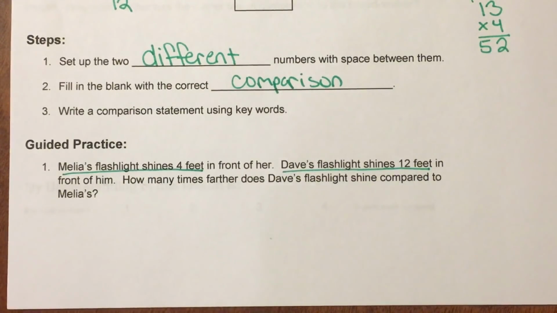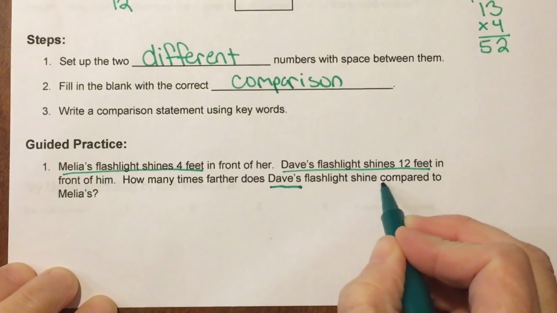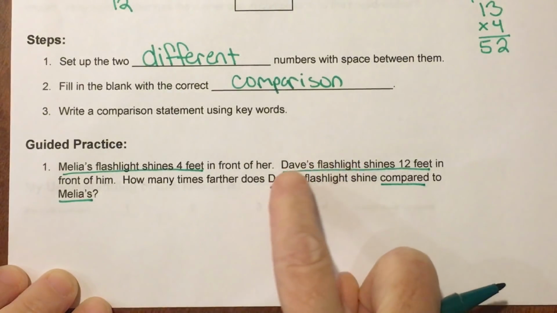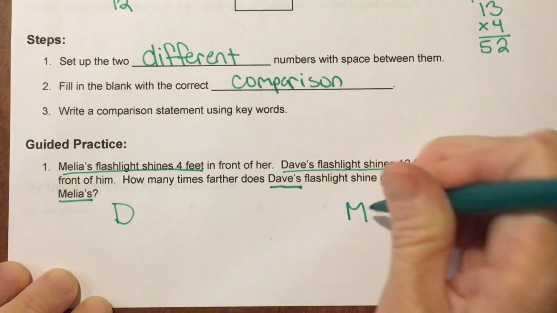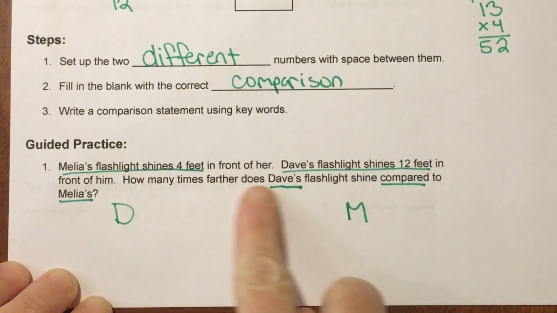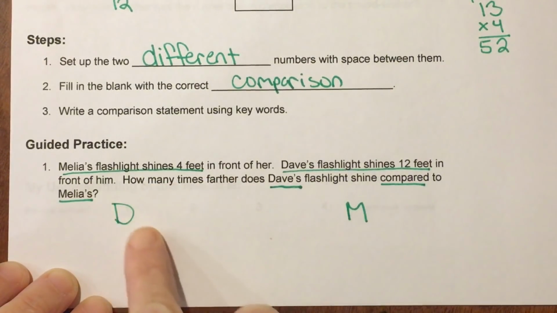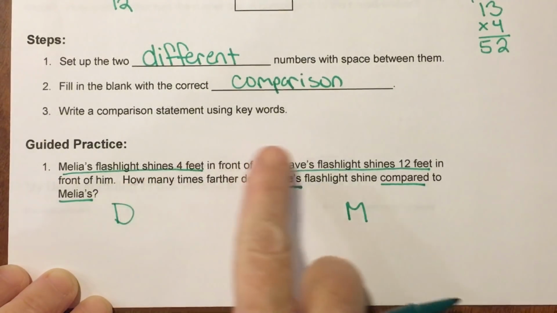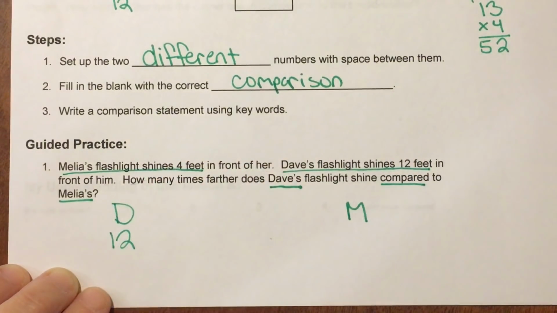Okay, but look what they did with our question. When they asked us the question, they said, how many times farther does Dave's compare to Melia's? So because the question asks Dave's first, I'm actually going to put Dave's first. That was a really tricky one. So whatever the question set up, you want to follow that. So we're going to compare Dave's to Melia's. Okay, well, here we only have one set of numbers and they're different. So Dave's number is 12 and Melia's number is 4. Okay, so that would be step one.